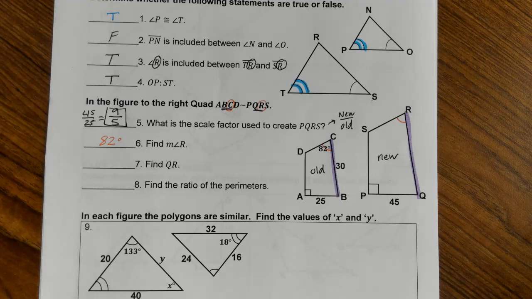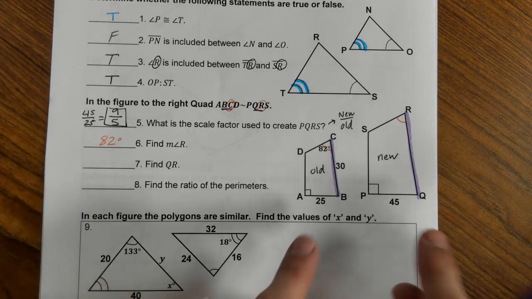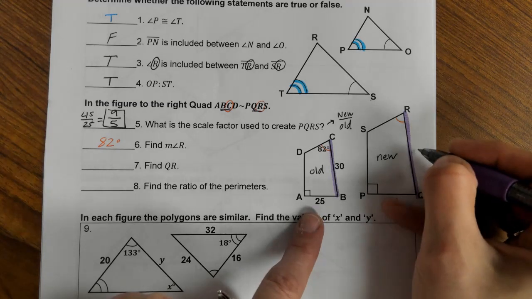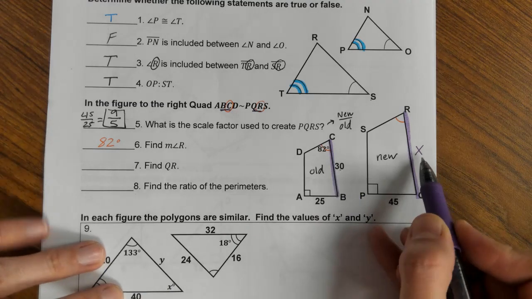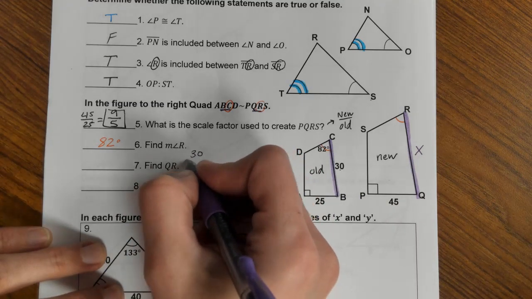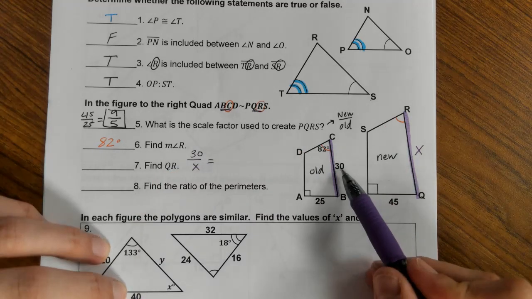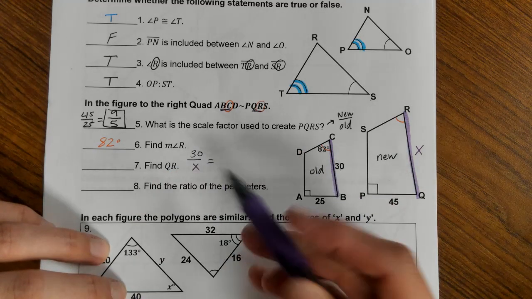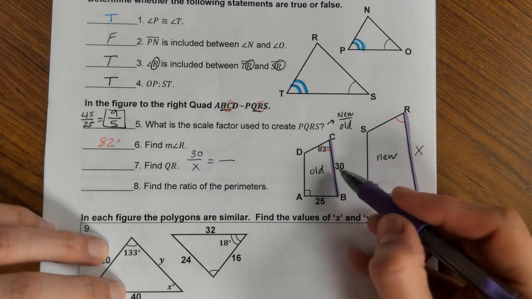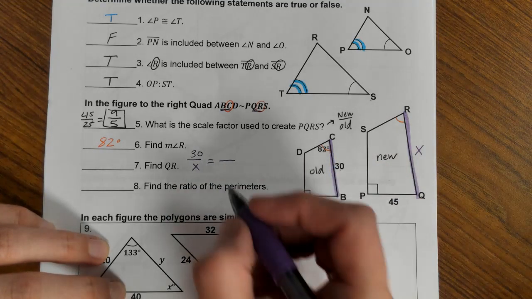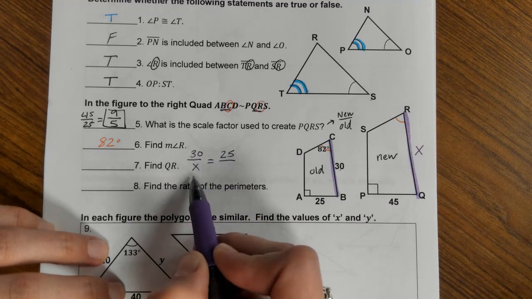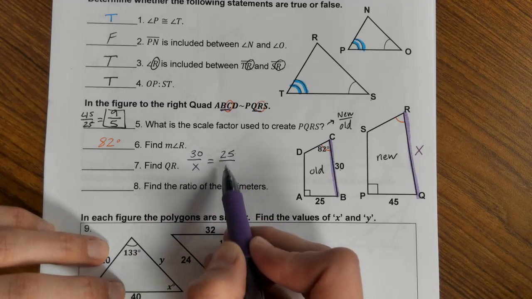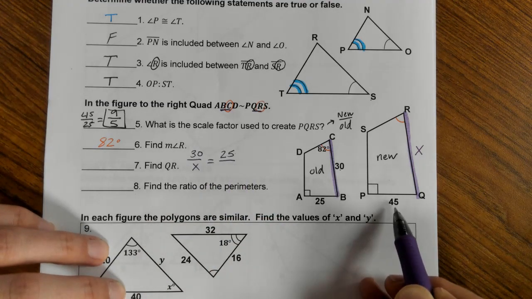We can either set up our proportion, which is what I'm going to do here. I'm going to use these two sides, and I'm going to use QR as X, since it's missing. I'm going to set up 30 over X and set that equal to, now 30 came from the old figure and it's on top, so I need to make sure that I remain with that same figure on top, so I'm going to take the 25. These two come from the same shape. These two correspond. So then I need to find the side that corresponds with 25, which we already established earlier was the 45.